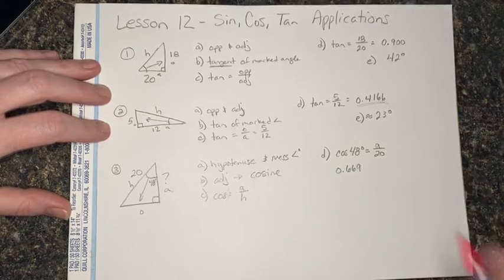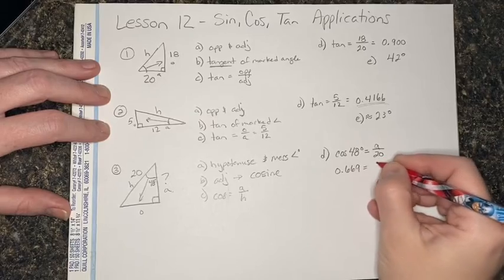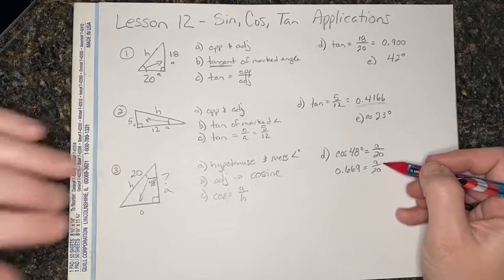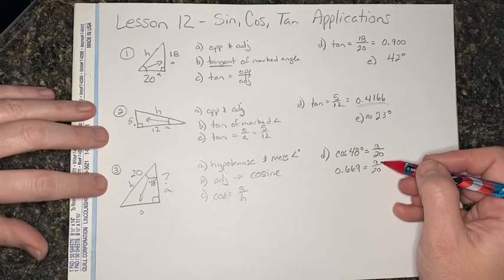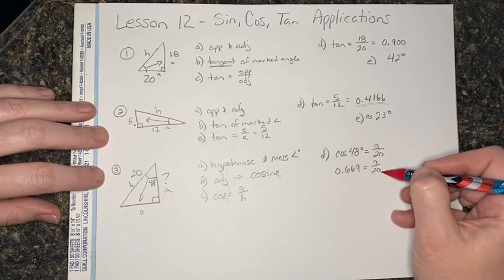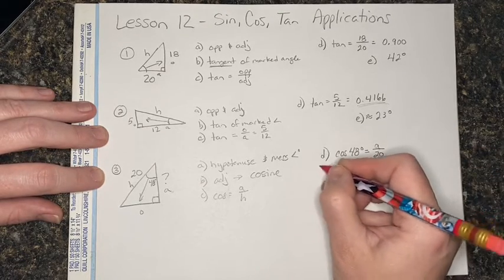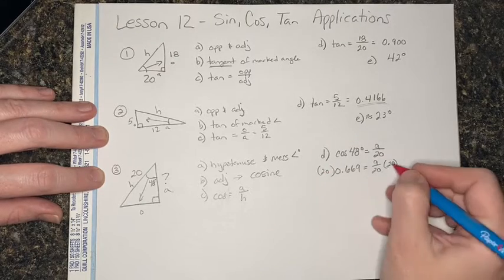Okay, moving back to the problem, we can now say that 0.669 is equal to A over 20. Okay, now we're solving for A. We need to get A by itself. A is being divided by 20. So what do we do to get rid of that? We have to do the opposite. So we're going to multiply both sides by 20.